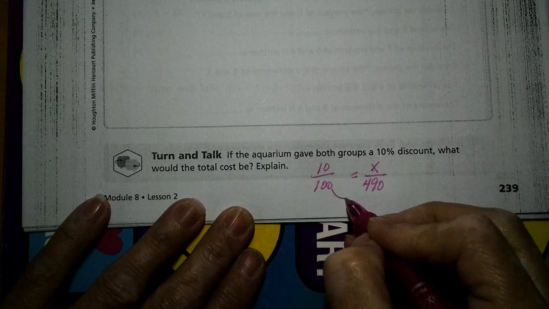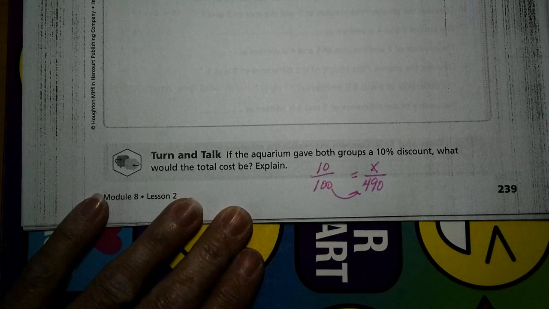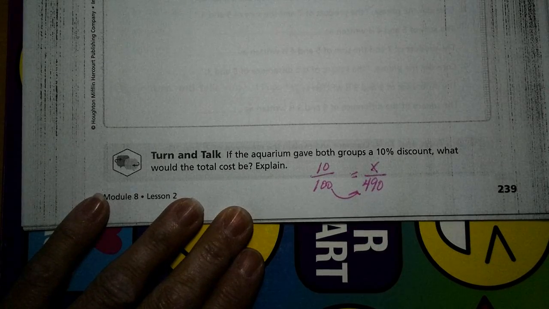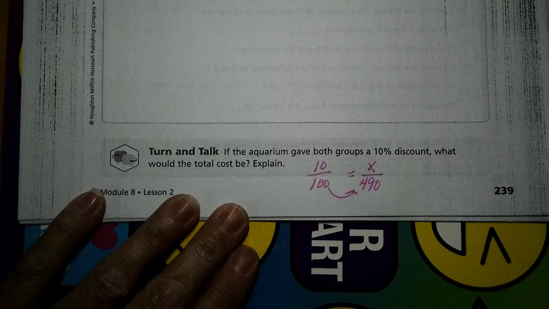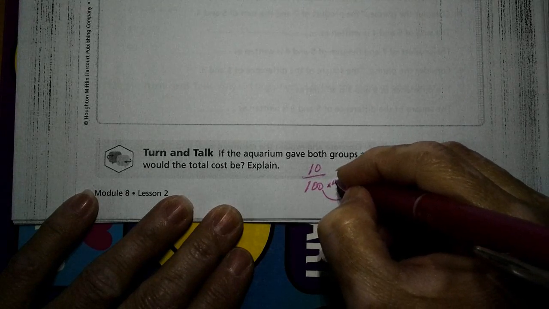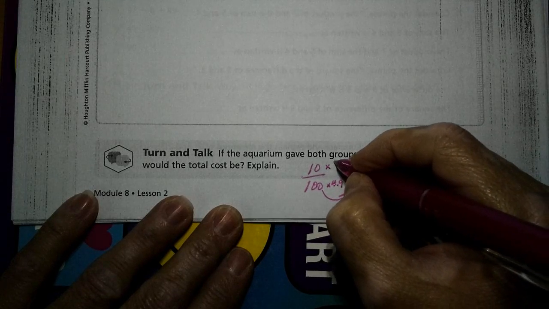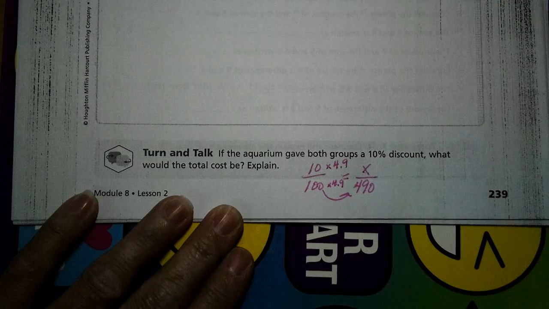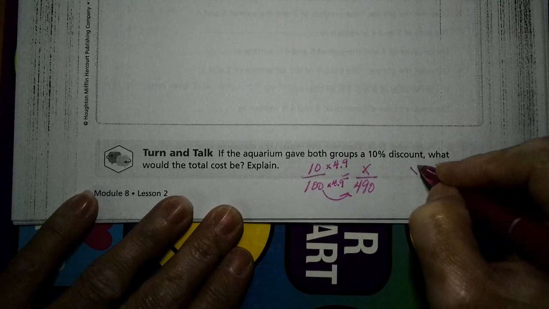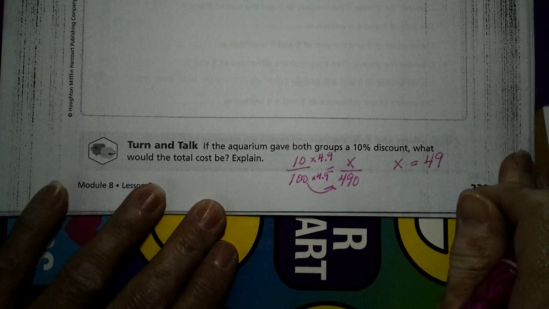So to get from here to here, I would have to multiply by 4.9, is that right? So I'm going to multiply 10 times 4.9. So x would be 49.